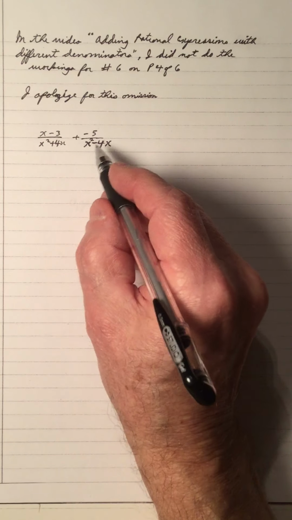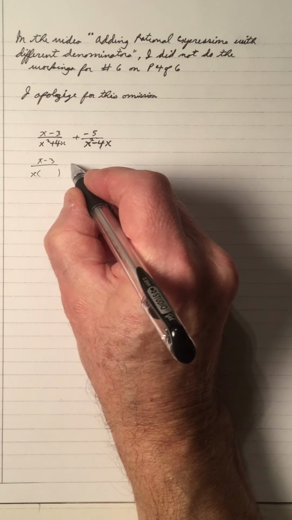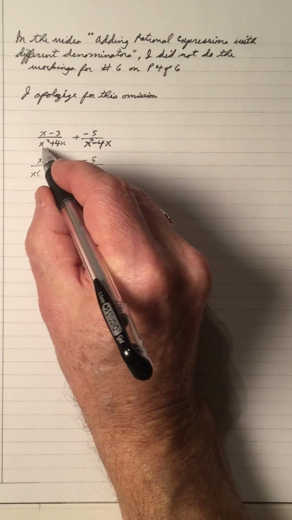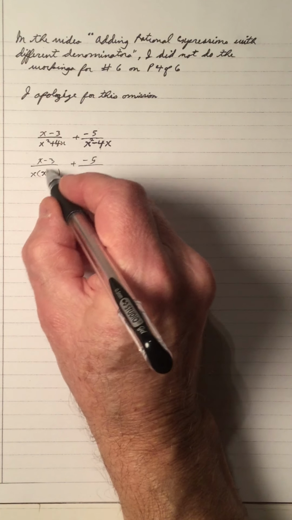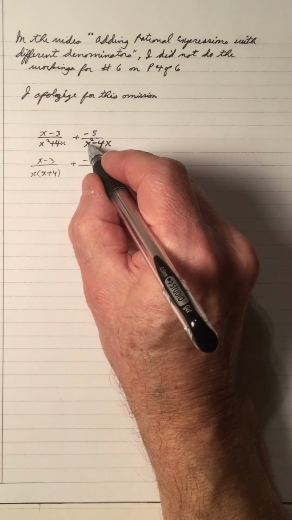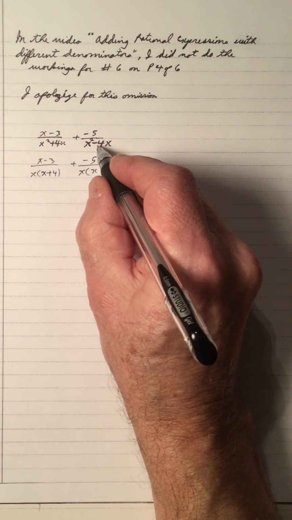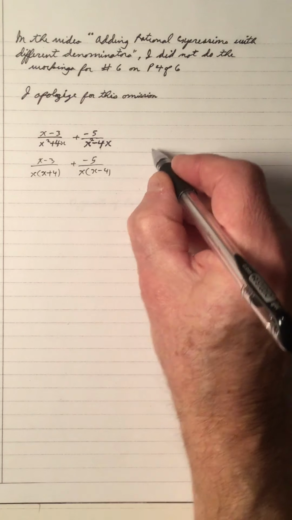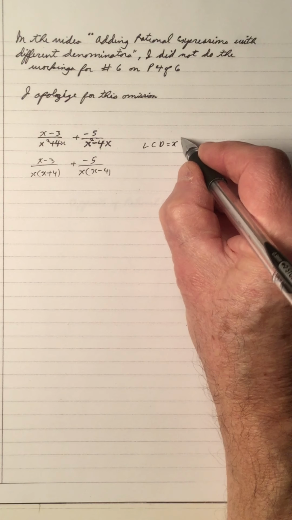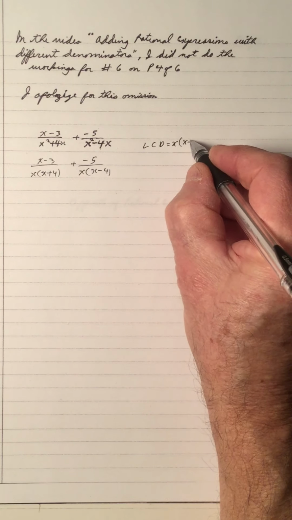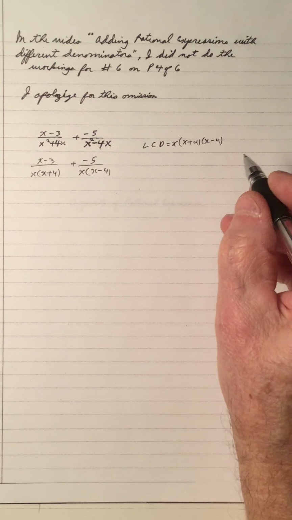So let's add these two expressions. And before we add, we should make sure that our denominators are factored. In x squared plus 4x, x is the GCF: x squared divided by x is x, plus 4x divided by x is plus 4. And x squared minus 4x, x is the GCF: x squared divided by x is x, negative 4x divided by x is negative 4. So the LCD is x as a factor, x plus 4 is a factor, and over here, x minus 4 is a factor. So that's the LCD.